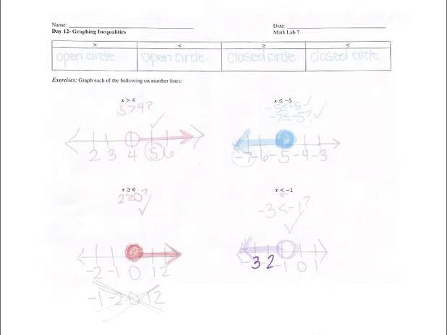Oh, a little sloppy there. We're going to write open circle for those 2. Because if there's no line underneath, that means that the number that we're circling is not included in our answer.